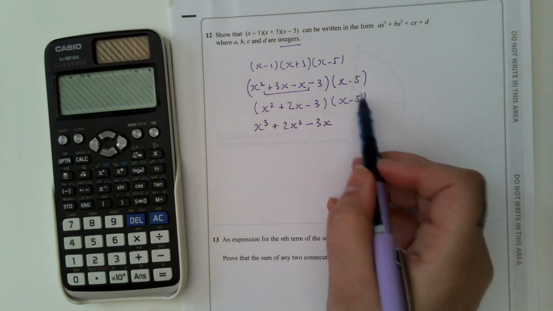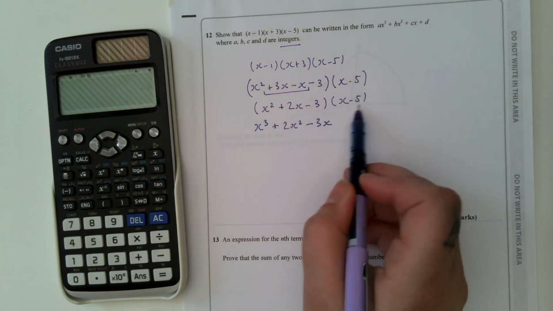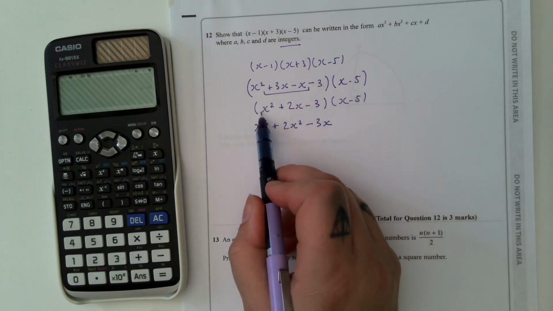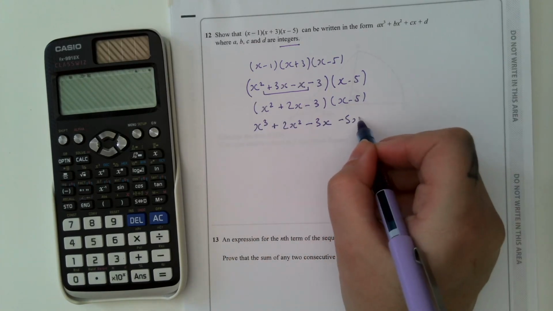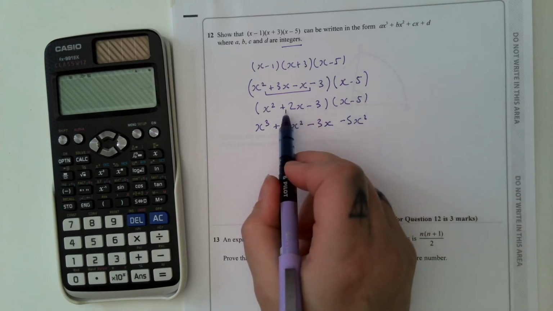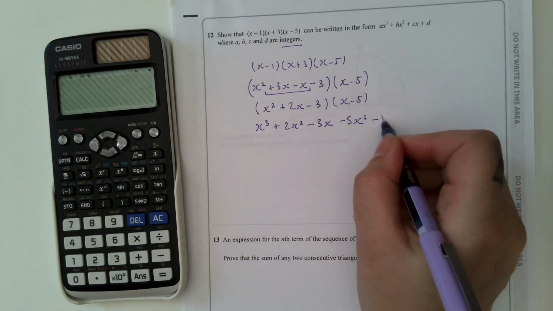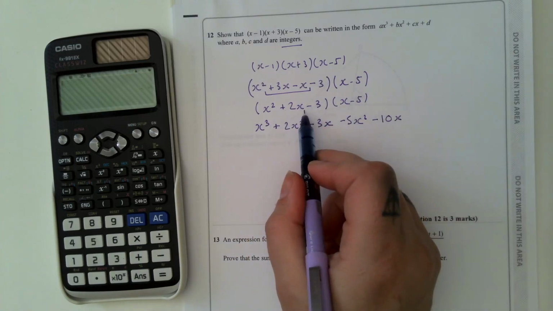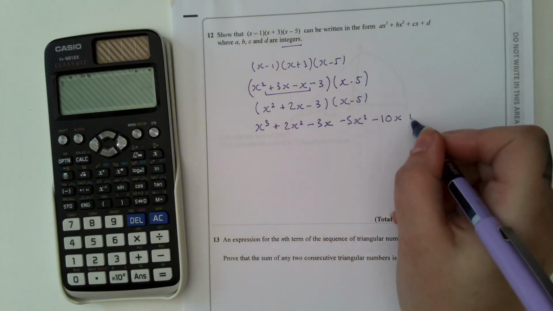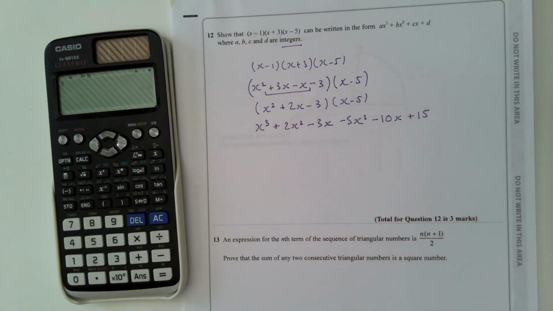Now I'm going to multiply all three terms by negative 5. So x squared times negative 5 is negative 5x squared. 2x times negative 5 is negative 10x, and negative 3 times negative 5 is positive 15. Now we're going to collect like terms again.